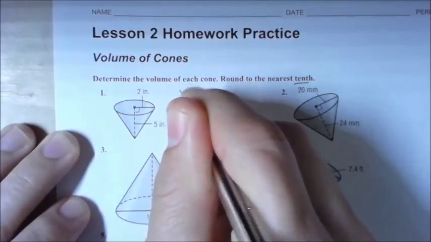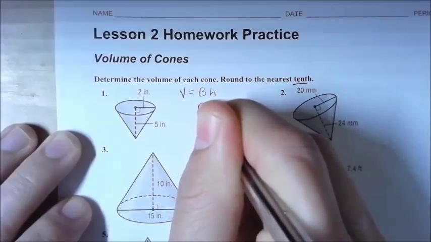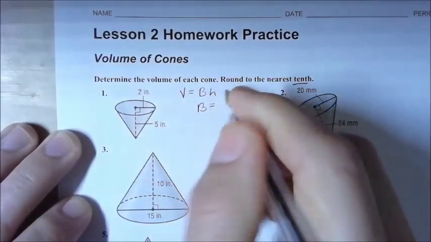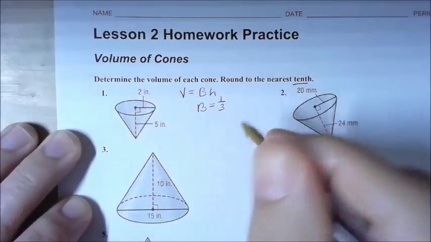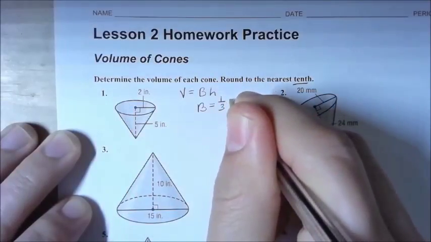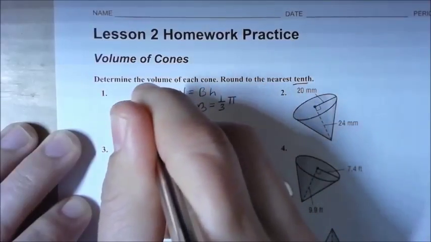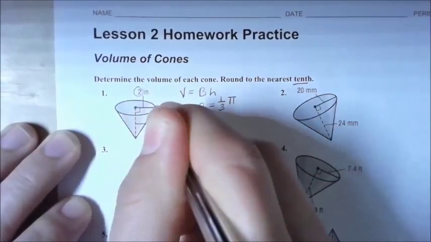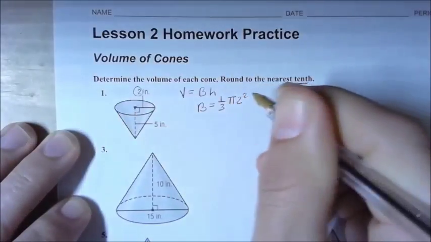So we're going to start by writing our formula. V is equal to big B times H, and big B is equal to 1/3, because it takes 3 cones to fill up one cylinder, so 1/3 times pi times r, and notice my radius, right, which is right here, is 2, so that's my r squared.